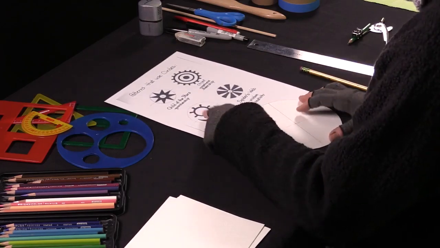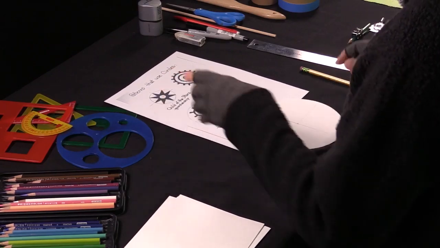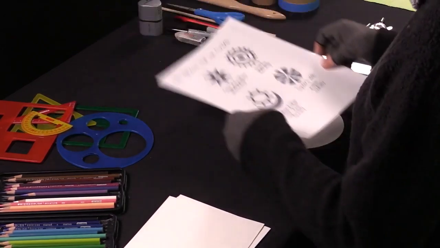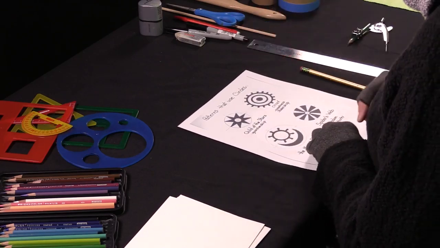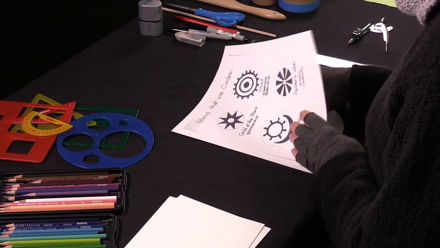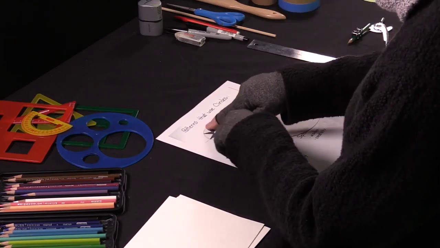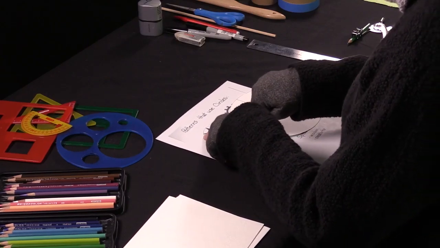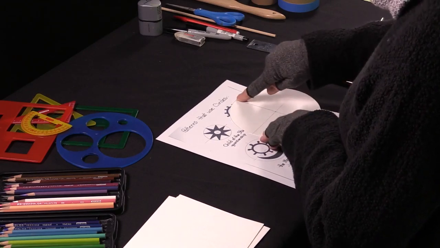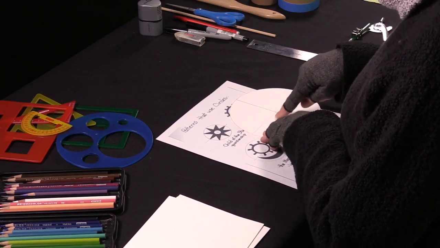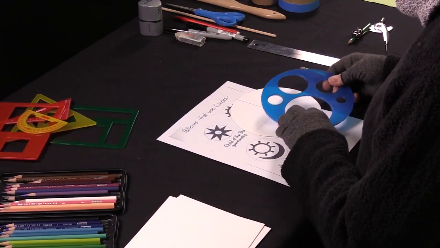I've already done this one, so I think I'm going to do this one. I'm going to show you how to do that one. Now first, before you draw something, especially if you're copying it, you look at it. You see, okay, so it looks like it's got 8, it's an 8-sided star, an 8-pronged star. Oh, I need a circle in the middle. That's going to be important. Okay, so I'm going to look for a circle in the middle.